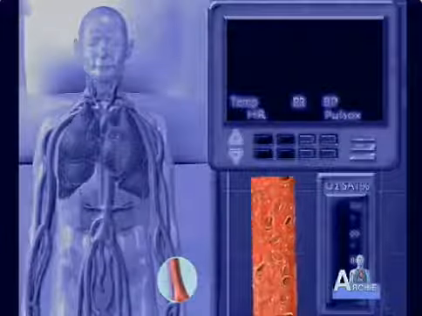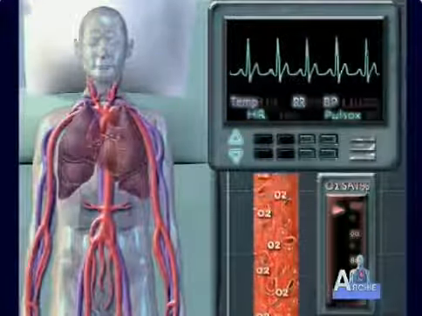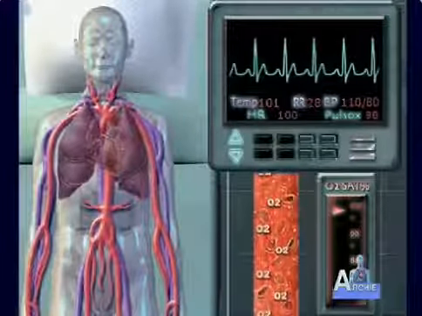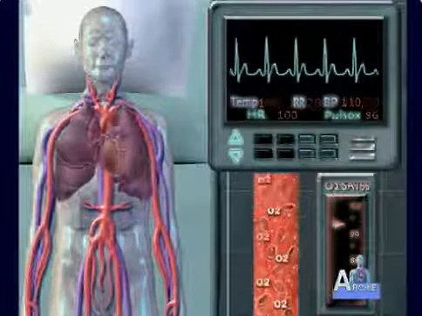In a monitored setting, the patient with a pulmonary embolus may have a low-grade fever and an elevated respiratory rate. A tachycardia may develop as the heart compensates for the decrease in lung oxygenation. The pulse oximeter reading may be low.